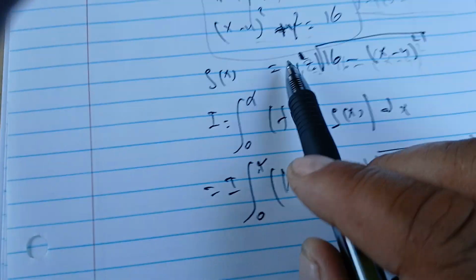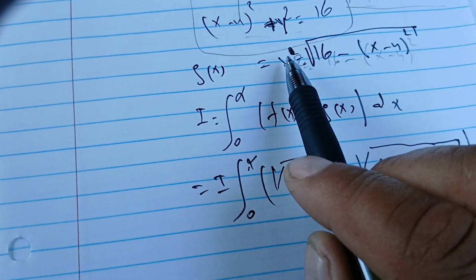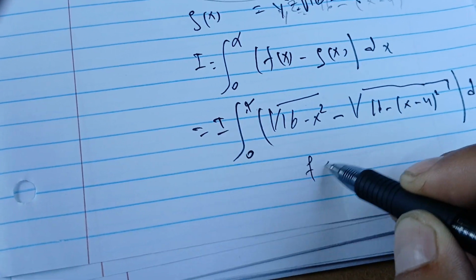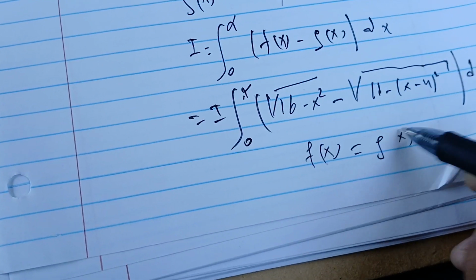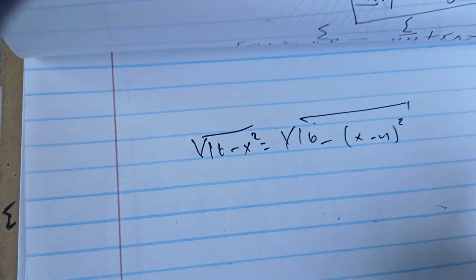So our first task is to determine alpha. How do we do that? We intersect these two functions: alpha is the solution of f of x equals g of x. So we have the square root of 16 minus x squared equal to the square root of 16 minus x minus 4 squared, assuming everything is defined.